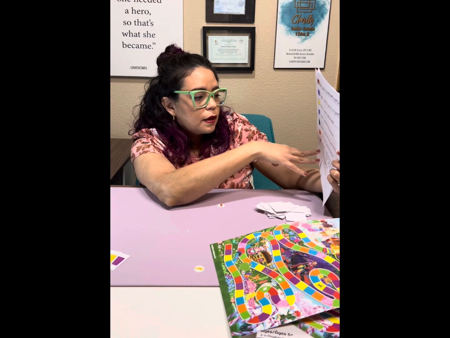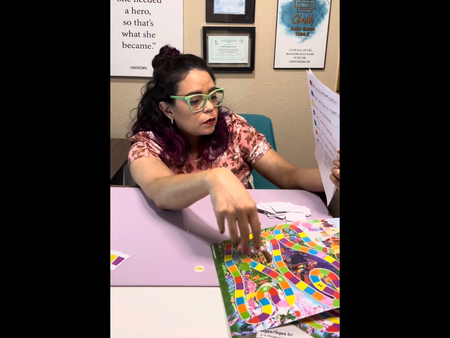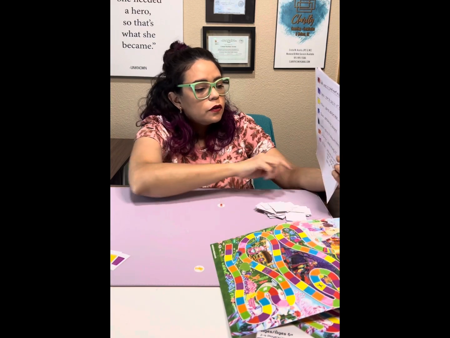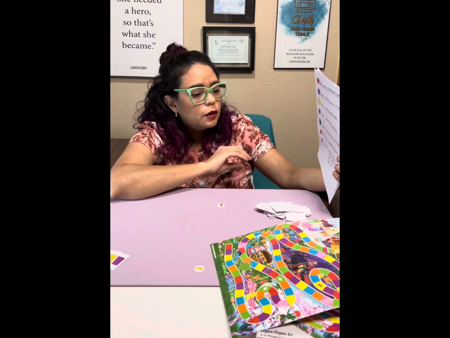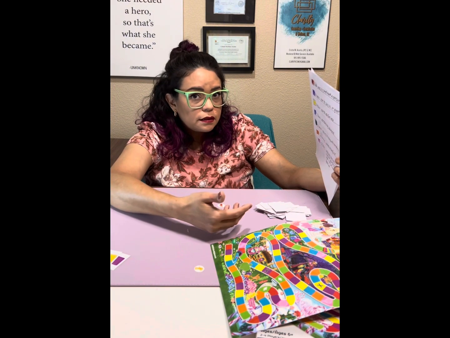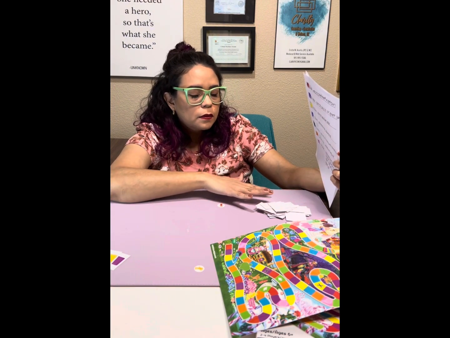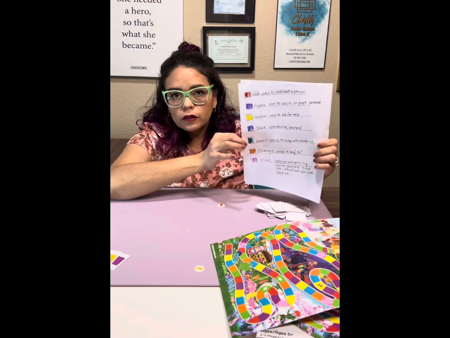And then for pink, again, since there are fewer of those on the board, it's a little bit longer. So tell me something about yourself that you like or that you're good at. So this is increasing their self-esteem. And this is kind of the social skills prompt.